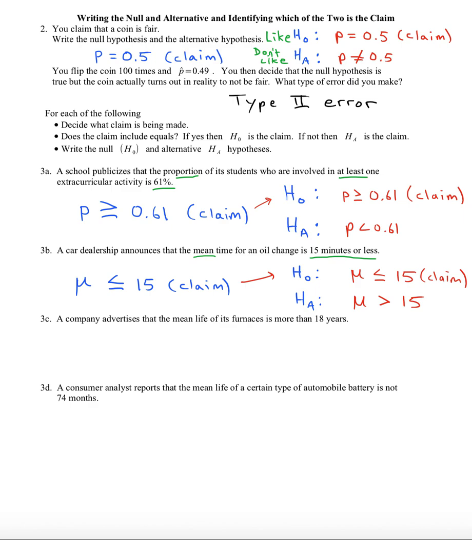A company advertises that the mean life of its furnaces is more than 18 years. Mean, more than 18. More than means it can't be 18 years. So this is strictly greater than 18. That's a little different from what we saw in the past.